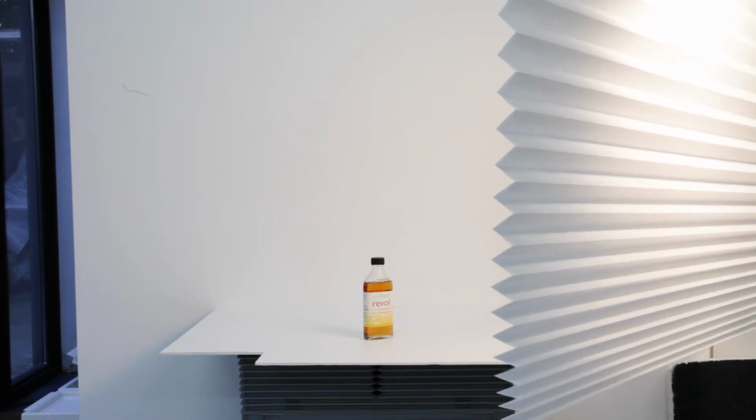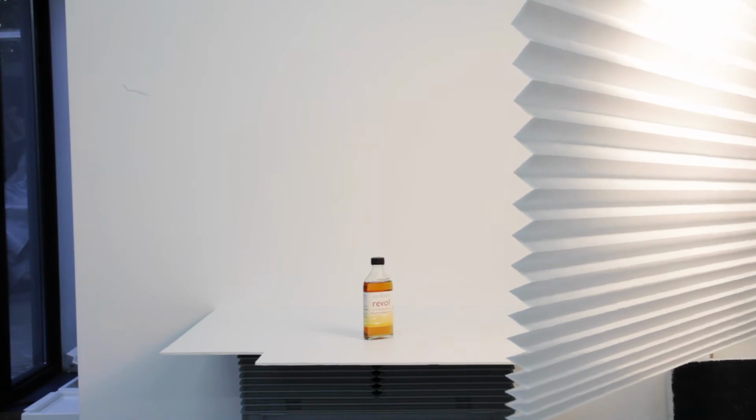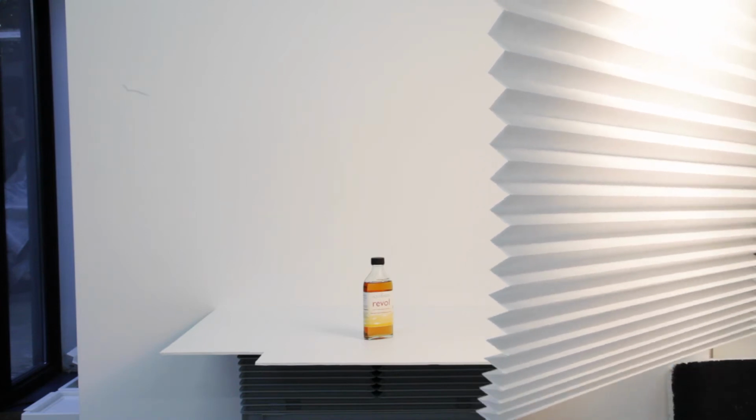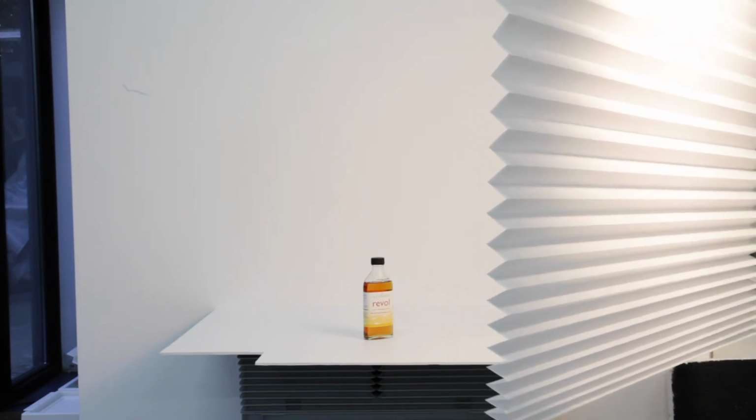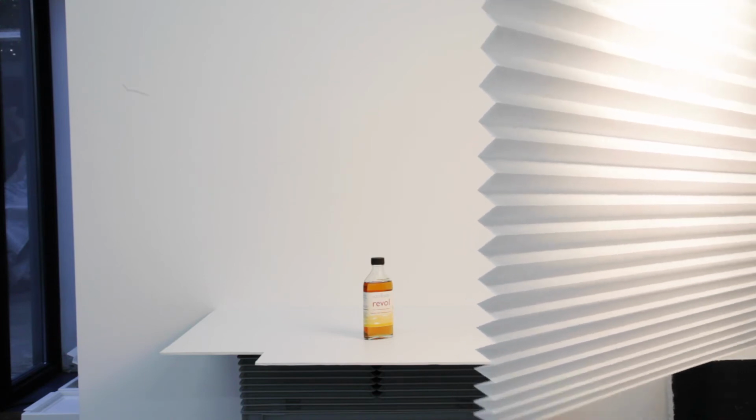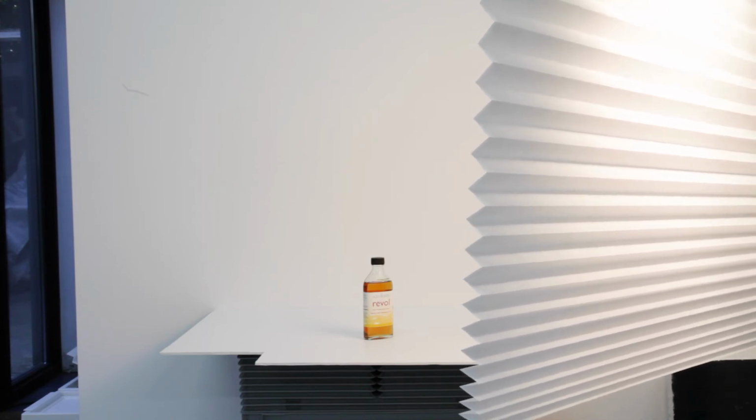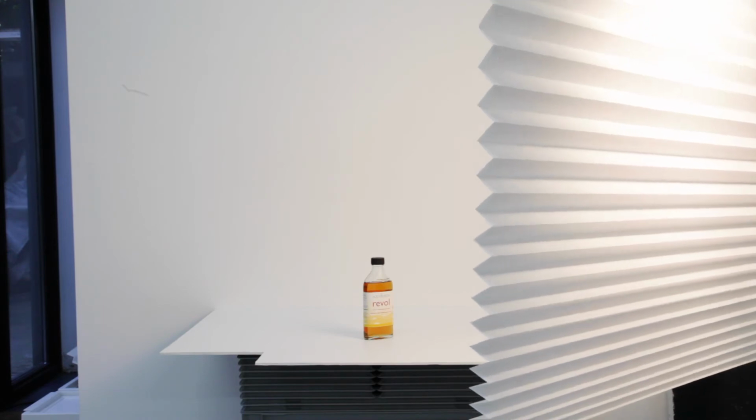Be careful with a construction light like this. These will get hot. That you don't put it against the light, because they can melt stuff.